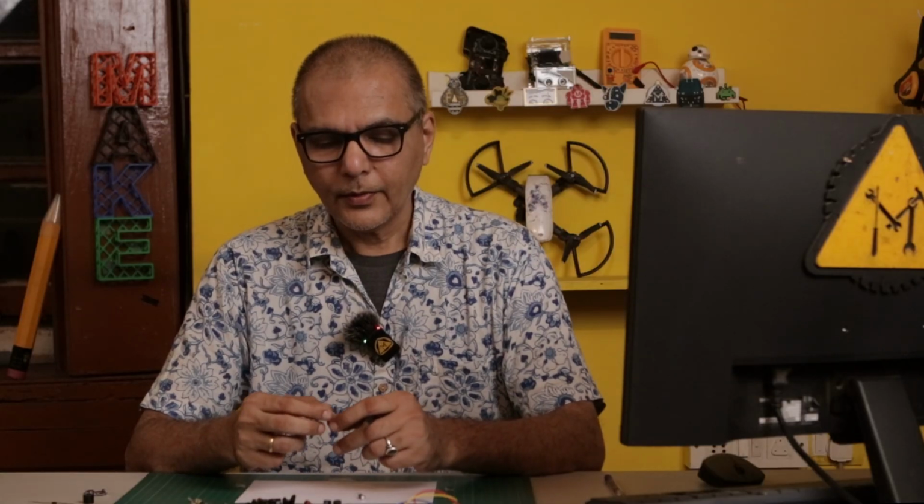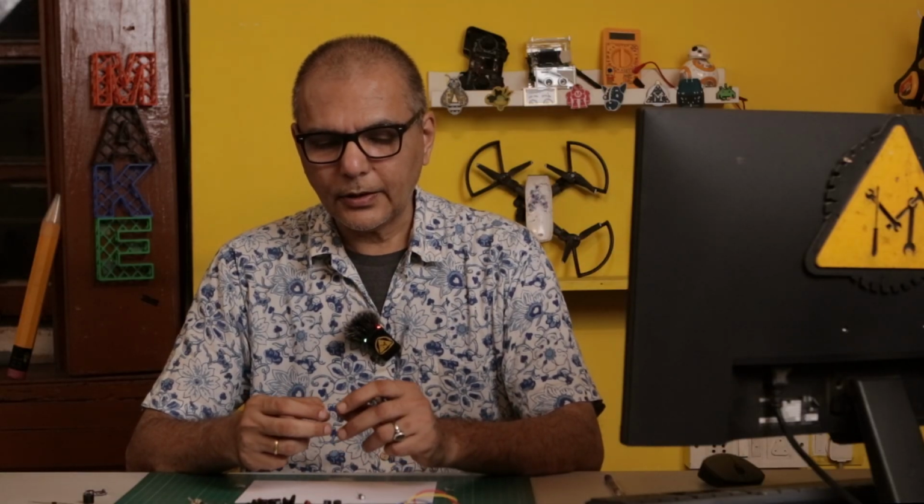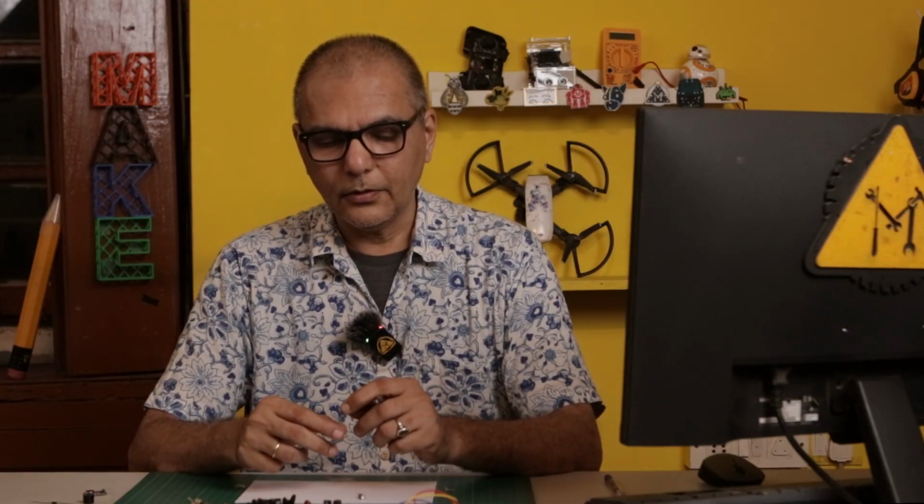of capacitor. Now functionally they have different purposes and how they operate.